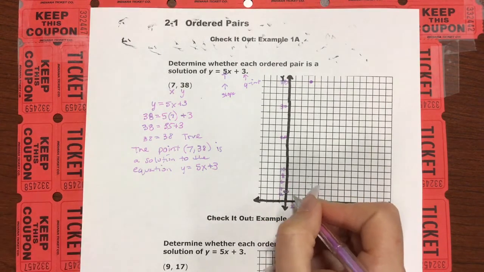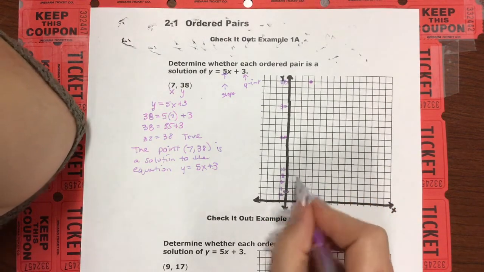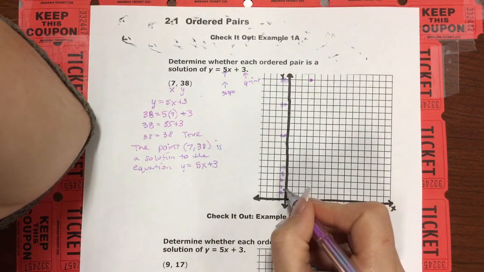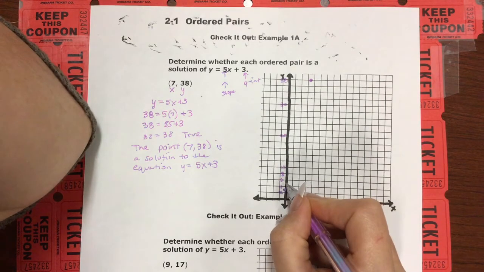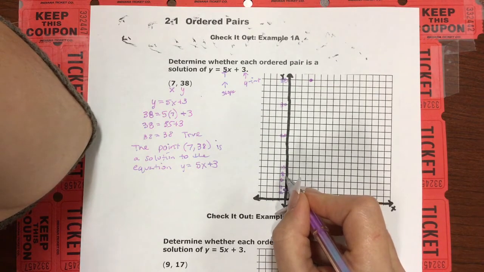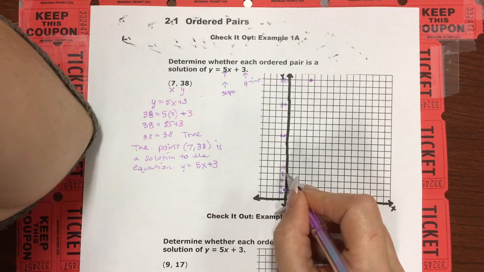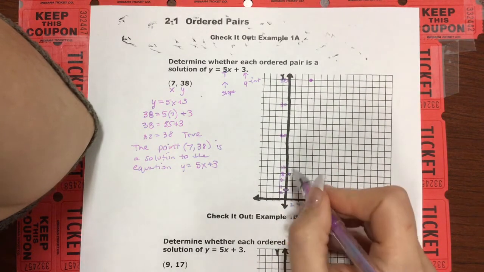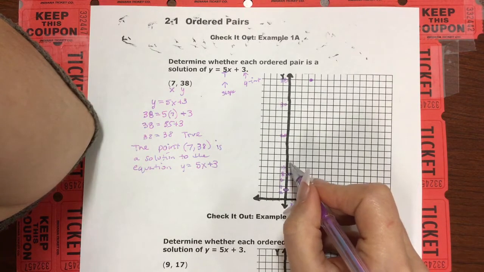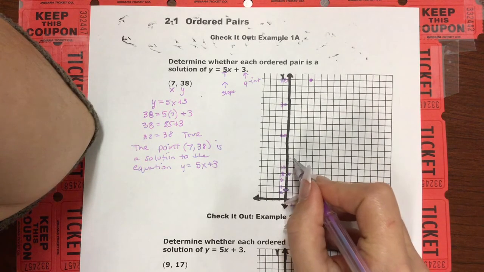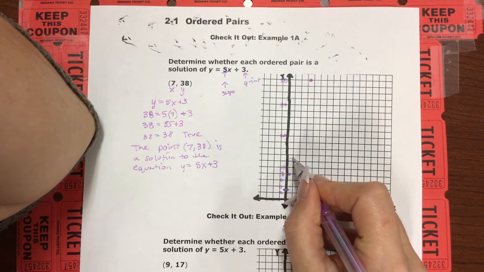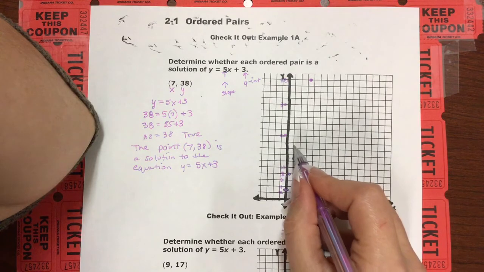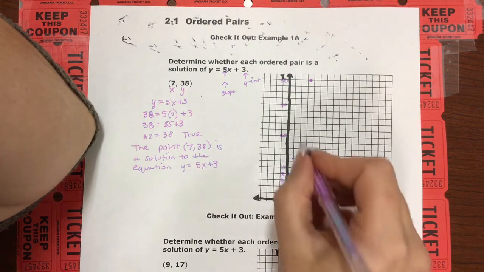Now this one's going to be fun because the scale is in 2s and not 1s. But we can totally do this. So it's going to be up 5 over 1. So here we go. We're going to go 2, 4, 5 over 1 is going to be there. And then we're going to go 2, 4, 5 over 1 again, and then 2, 4, 5 over 1.